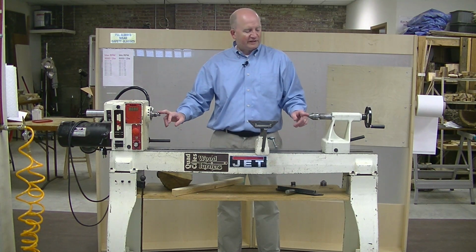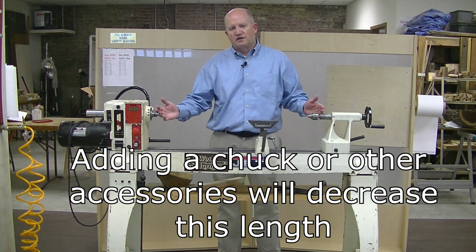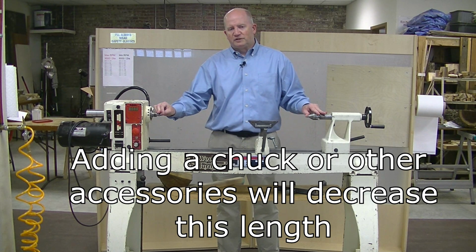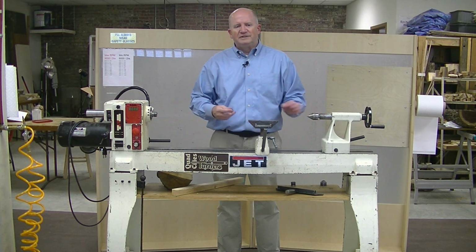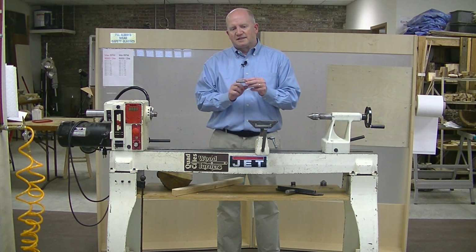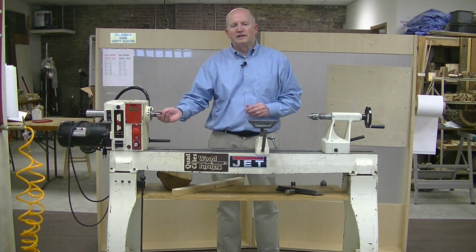It's the point between the headstock and the tailstock, and typically is used to describe the largest piece that you could turn between centers. You'll also hear the term MT size, which almost every lathe these days is an MT2, and that's the size of the taper that is used for the accessories that go with the lathe.